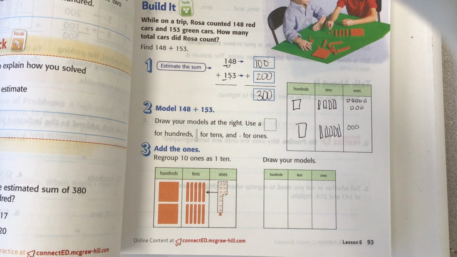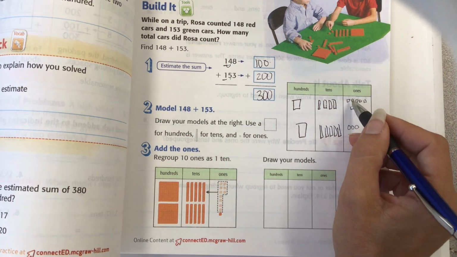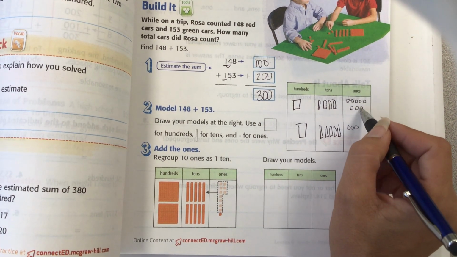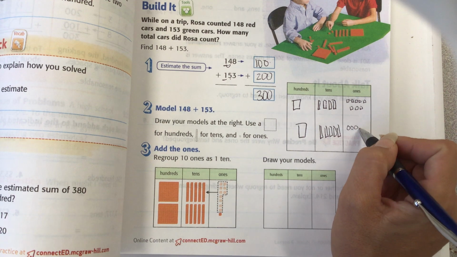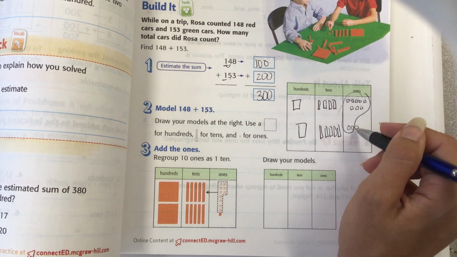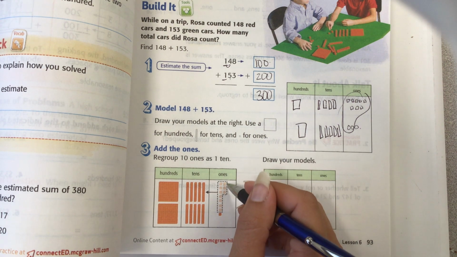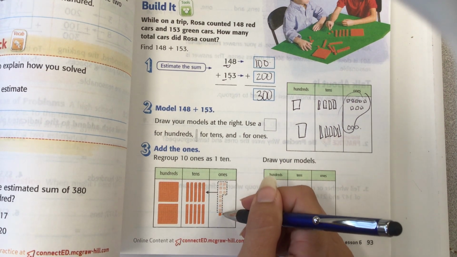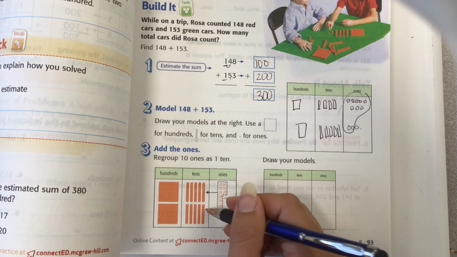All right, now we're going to regroup the ones as a 10. If I counted these, I'd see 1, 2, 3, 4, 5, 6, 7, 8, 9, 10, 11. So you can see there's a 10 right here, and then there was one left over. You can see here they drew that for us. There's 10, and there's that one left over. We'd want to move that one right over here.